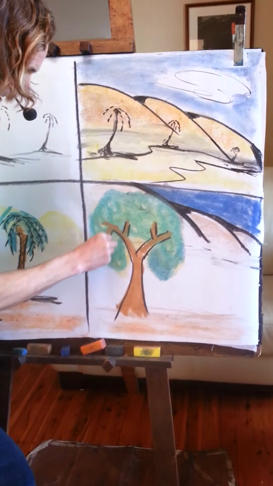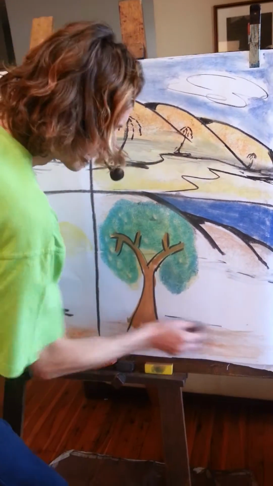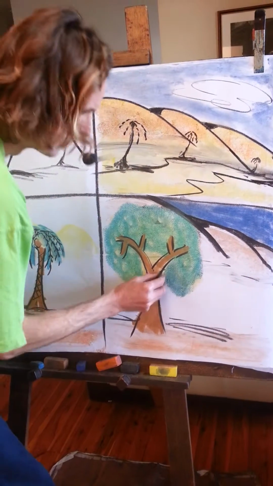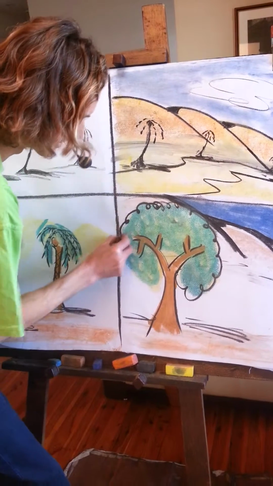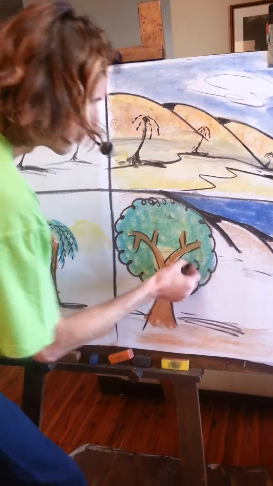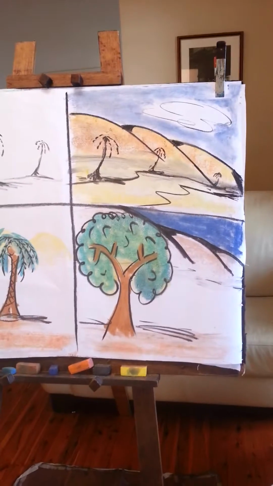Remember, if you make a mistake or you don't quite get the outline in the right spot, just keep going. No one's going to care. You tell the story, they believe you. It's not meant to be perfect. And then we have a tree.